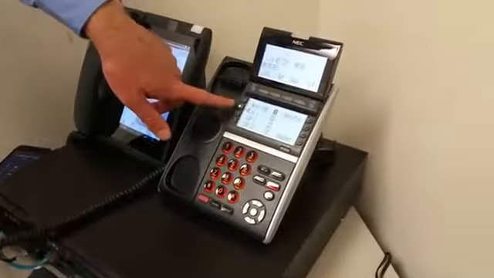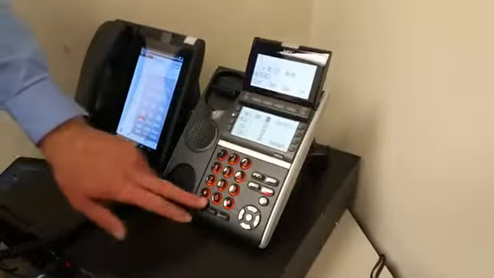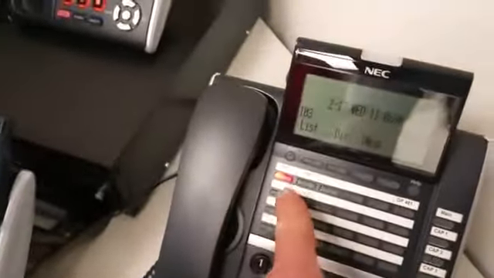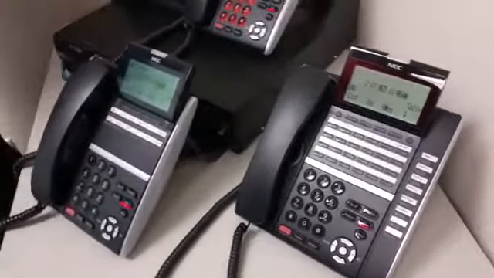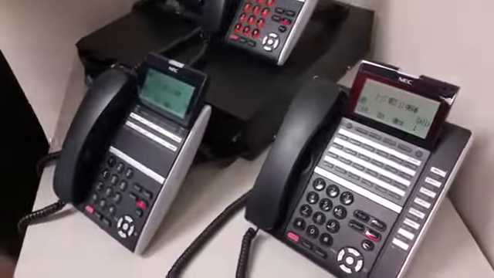So what's it look like on here when you call your cell phone? Basically on here, it's the same thing. Call appearance 1, 2, 3. And if you make a conference call, you're going to get another line going. And then that's a BLF. That's showing me that this phone is off hook, that phone's in use. It's monitoring that phone.